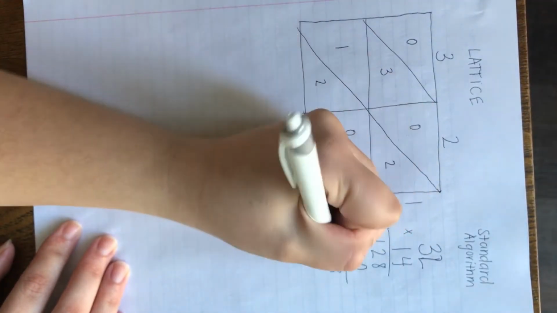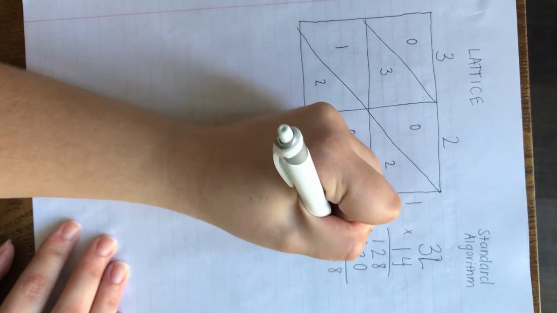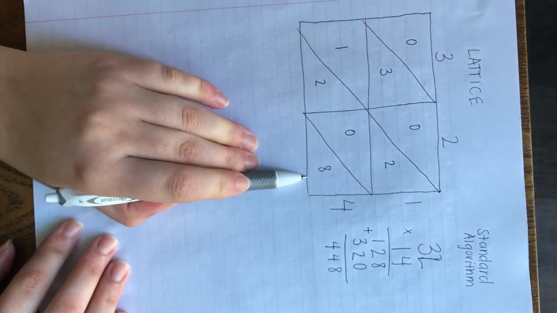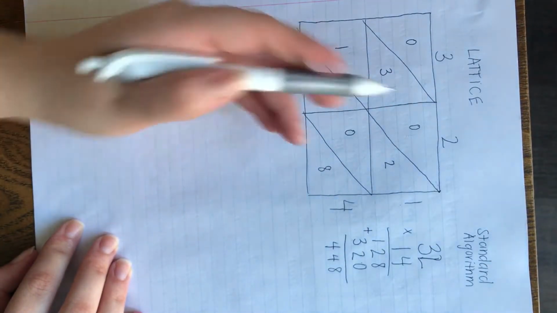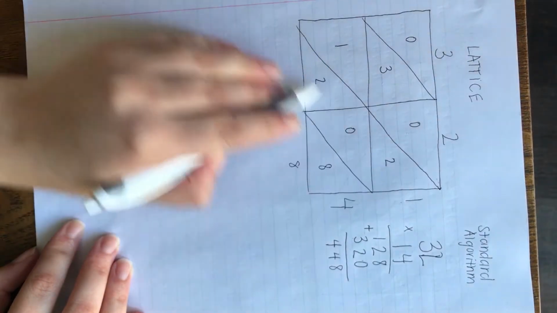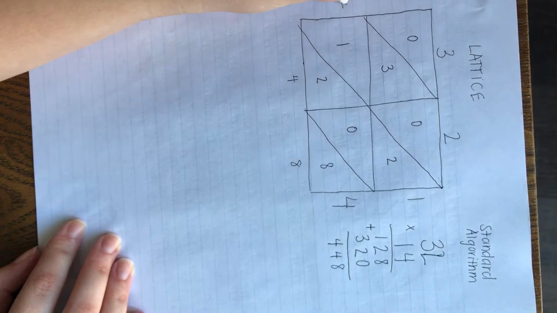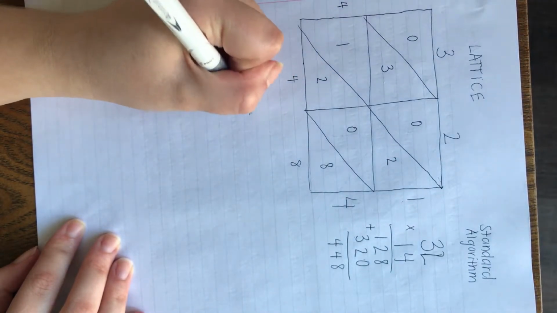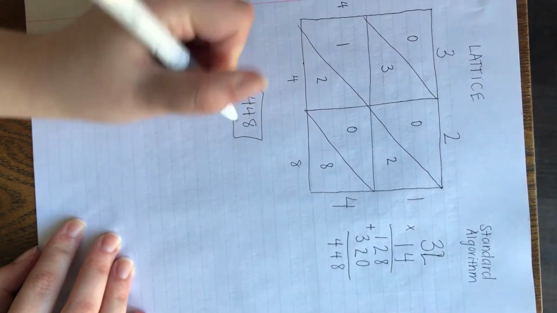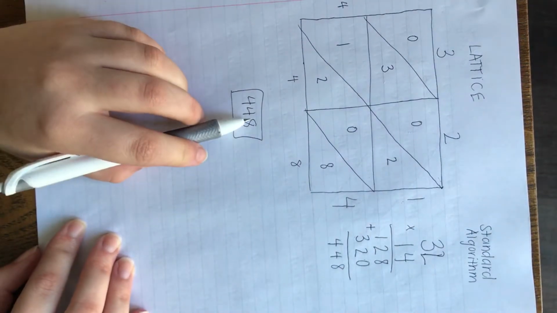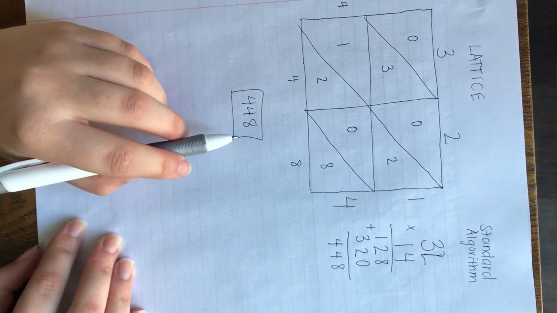You get 8, 4, and 4. And you do the same thing here. So you would add the ones, which would be 8. You would add the tens, which would be 4. And you would add the hundreds, which would be 4. And your answer would be 448 in the standard algorithm and 448 in the non-standard algorithm.